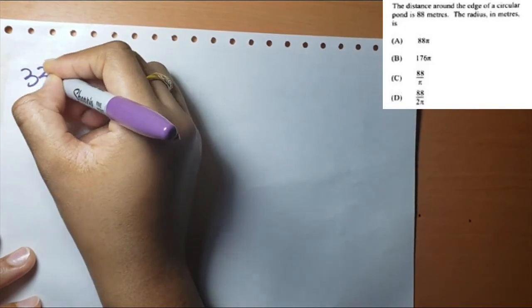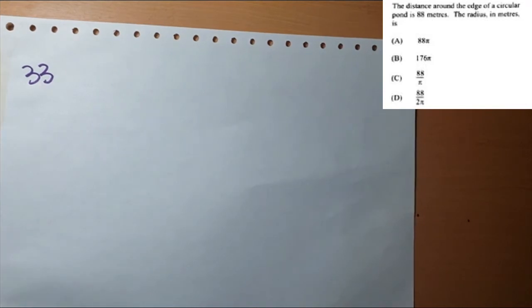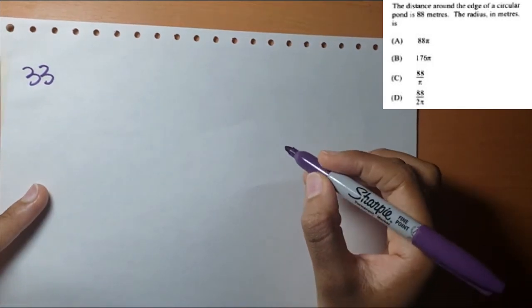Okay, so number 33. It says that the distance around the edge of a circular pond. So whenever you're given questions like this, it helps to draw. So what we're going to do is we're going to draw the circular pond. So we have a pond.